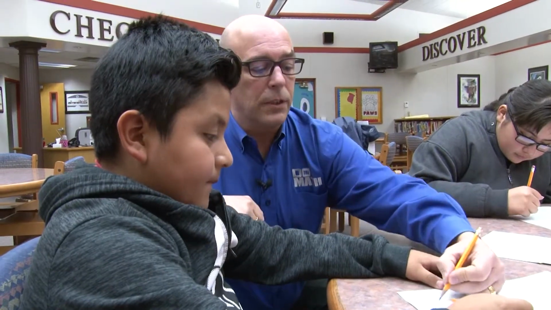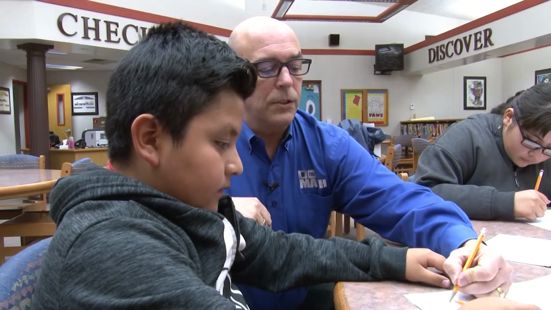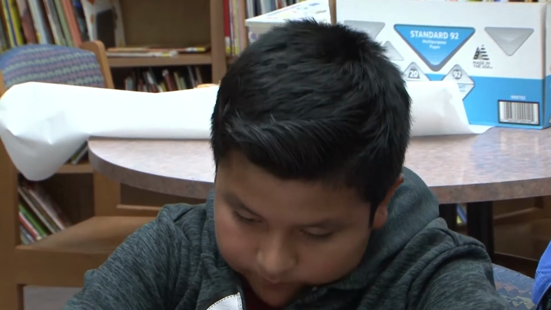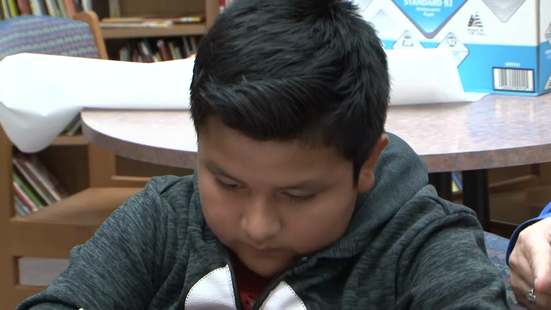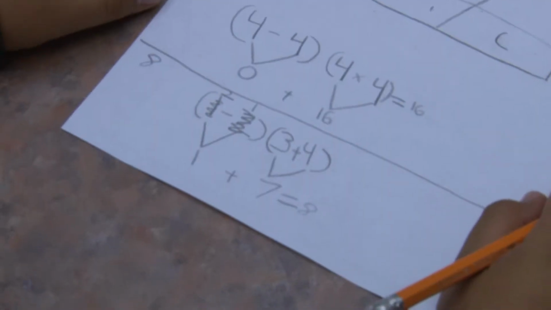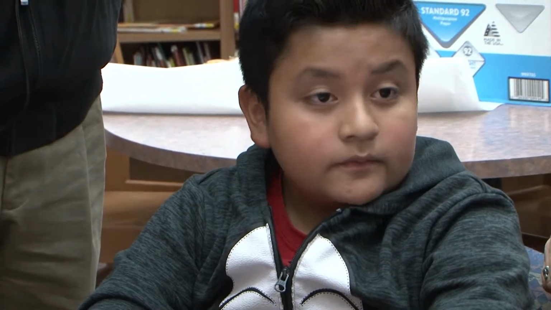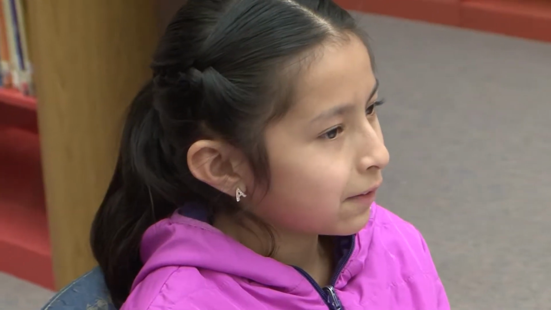Here, what we'll do is we'll just go like this. So what goes here now? 2. So go ahead and write the 2 up there. Because otherwise we would have had a negative number, right? So 2 minus 1 is 1, plus the 3 plus 4 is 7, and that way you got 8. You guys like that challenge? You got to keep on going, right?